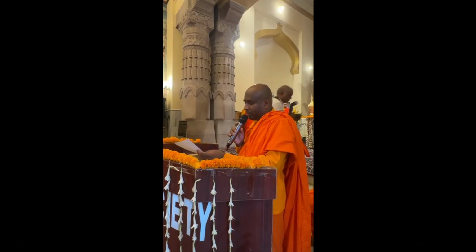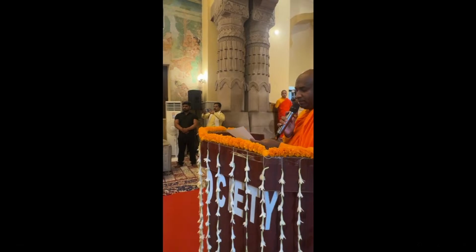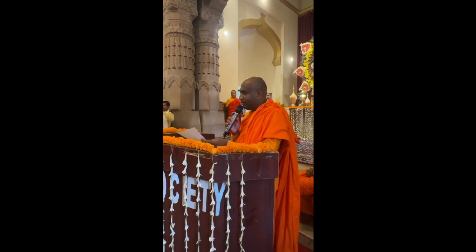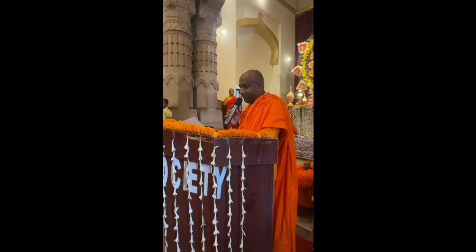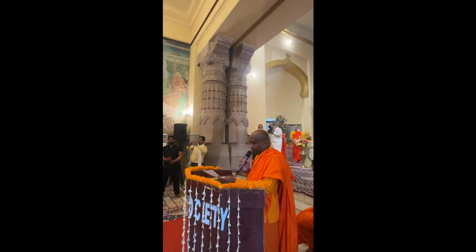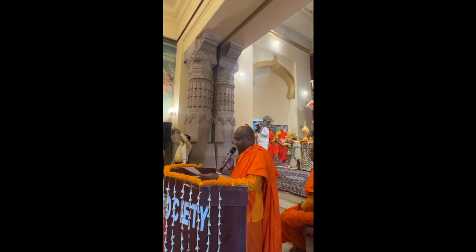We gathered here at Holy Isipatana Migadaya, Sarnath, the first preaching place of the Buddha, and in the holy Mulagandhakuti Vihara, which has enshrined the most sacred relics of the Buddha since 1931. Venerable Bhante, your remarkable pilgrimage across sacred places of the Buddha embodies the living spirit of the Dhamma.